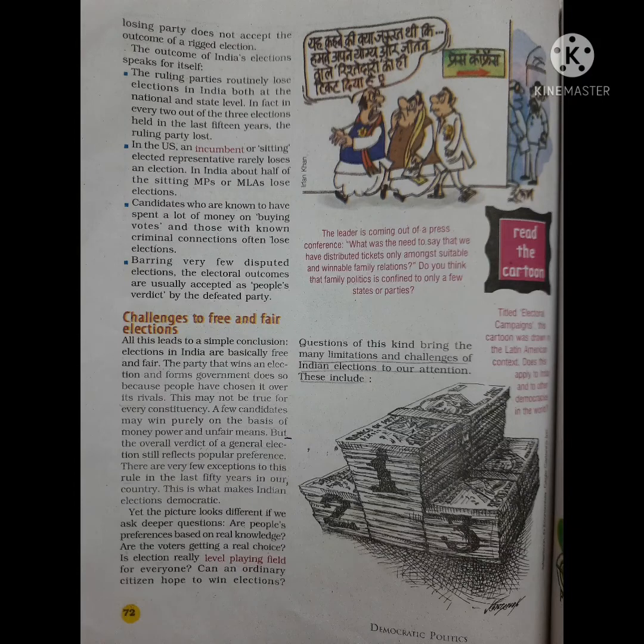Then some candidates with criminal records are also able to secure party tickets from the major parties due to their connection with politics. Then some families tend to dominate political parties. A tendency for dynastic rule is very common in our country. Then elections offer very little choice to ordinary citizens because almost all the major parties are very similar to each other, both in policies as well as in practice.